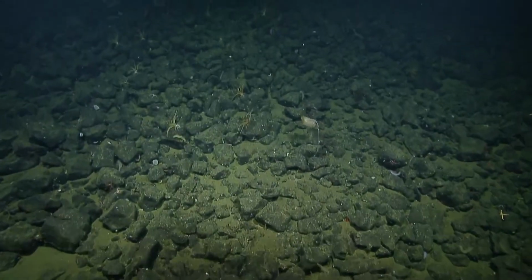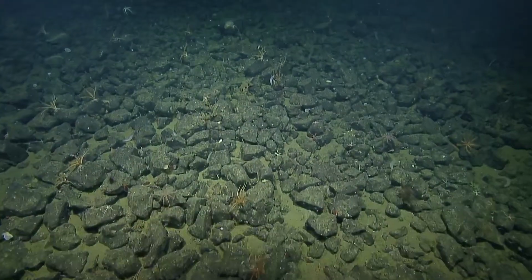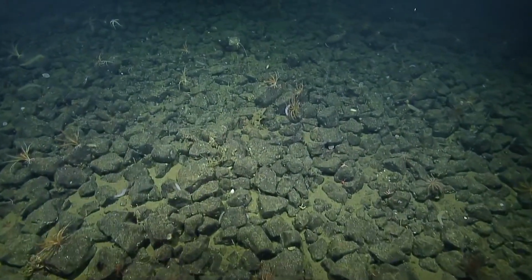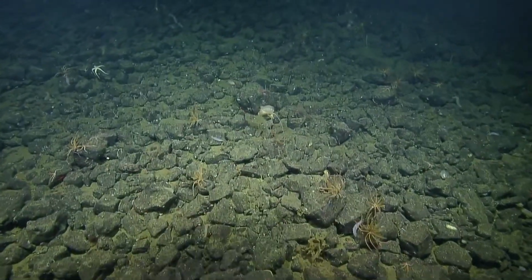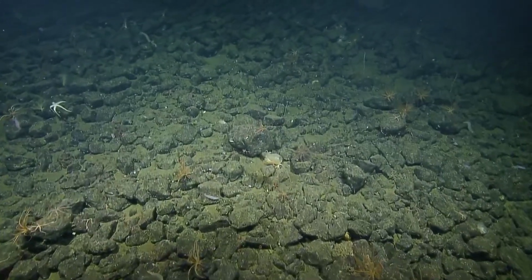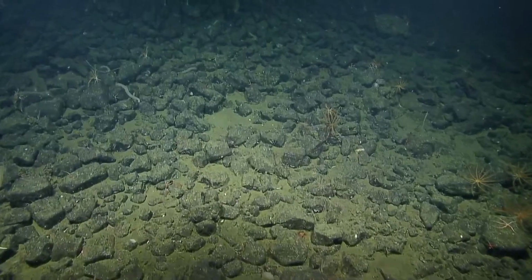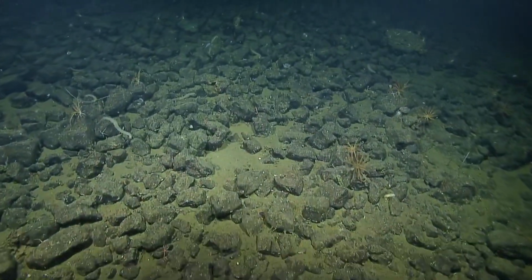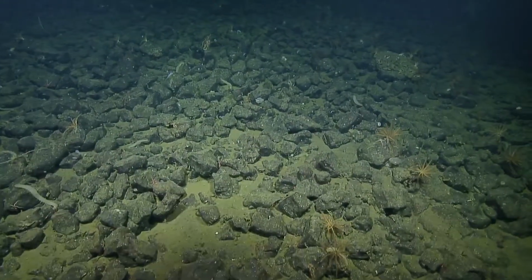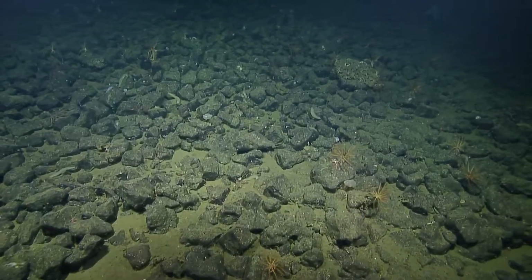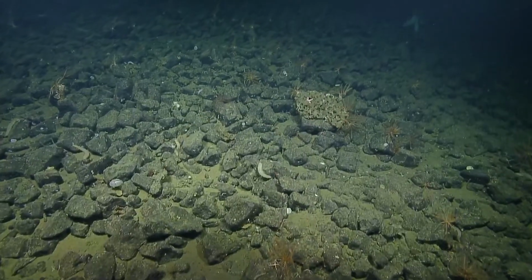There's the stalked tunicate, I guess. Yep. More of the same. I've seen quite a few of those guys now. Yeah, and a few more Asbestopluma carnivorous sponges. So hopefully we're getting into some more stable habitat where things can grow, and we'll see more and more of what we're looking for.